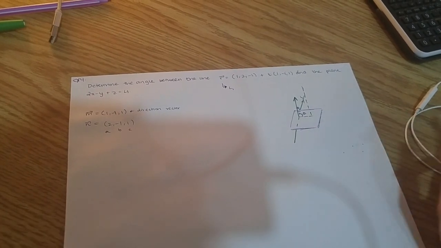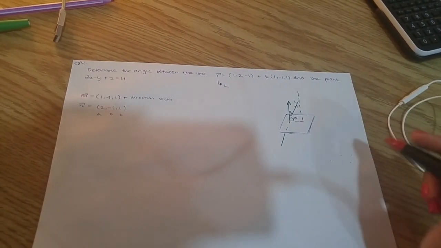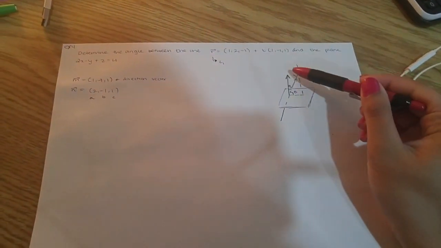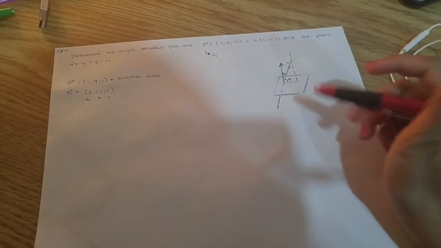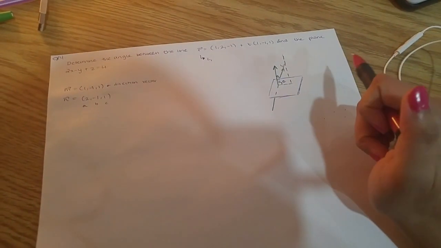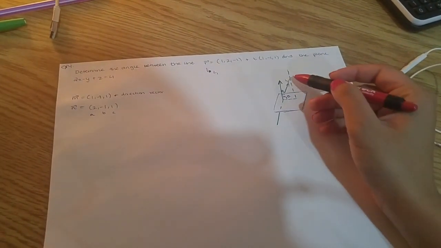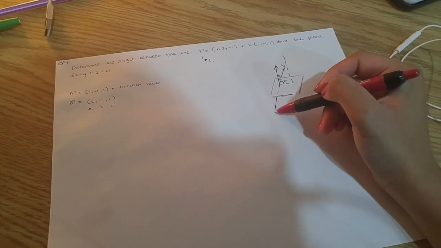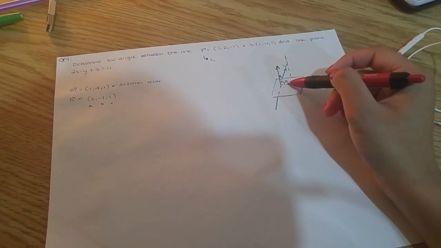This problem is very unique because, as you can see, this line intersects with the plane that is given. So we have to find the angle between this line and the plane, so we have to find this angle theta.